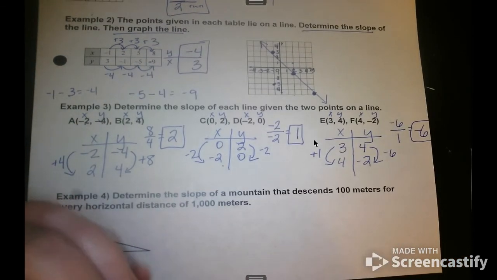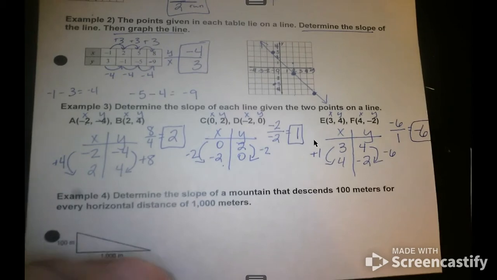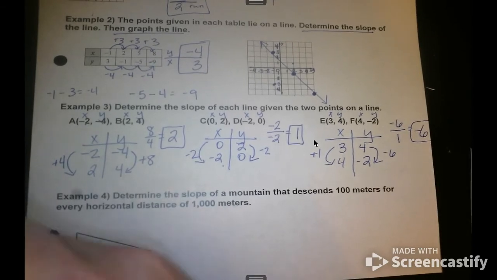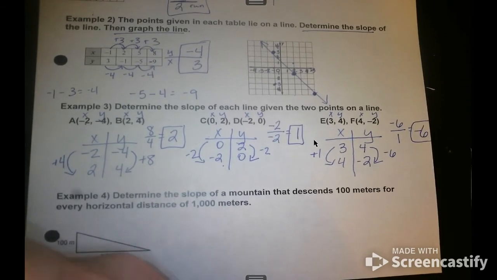Why is it negative? Because a positive and a negative equals a negative. Yeah, remember, guys, multiplying and dividing: when my signs are the same, it's a positive. When they're different, it's a negative, right? They're different, so it makes it a negative.